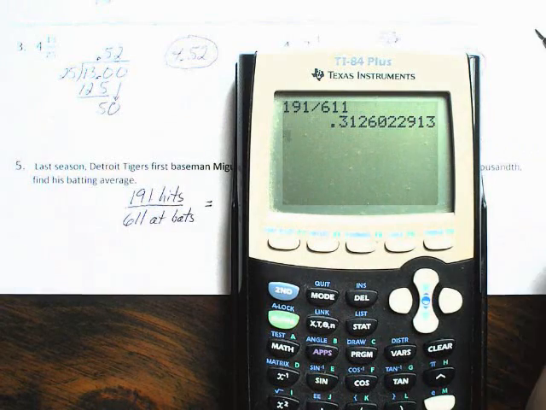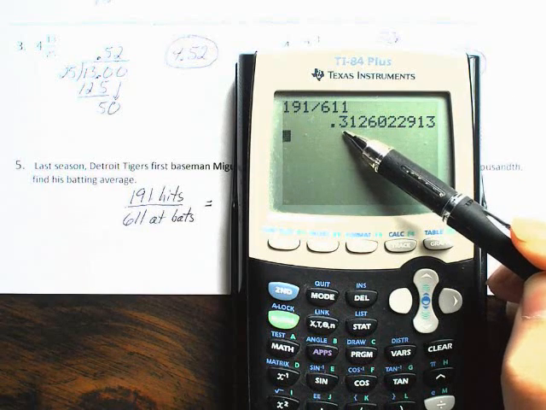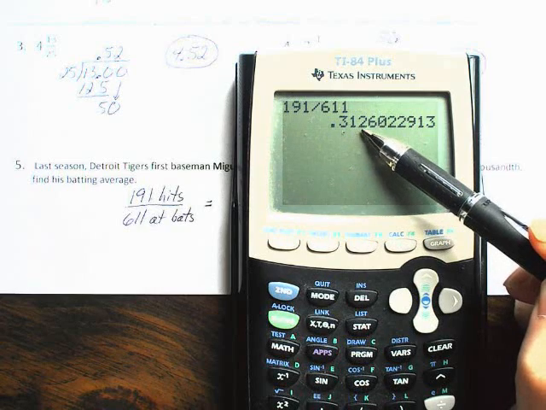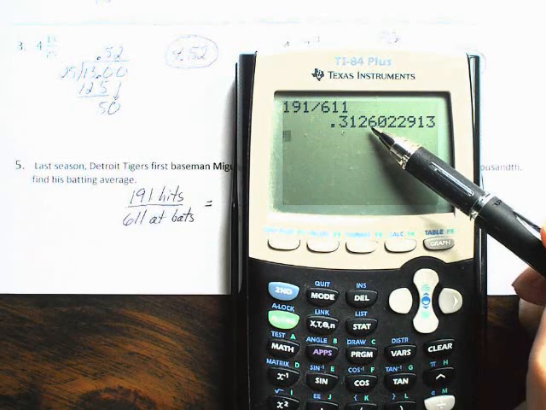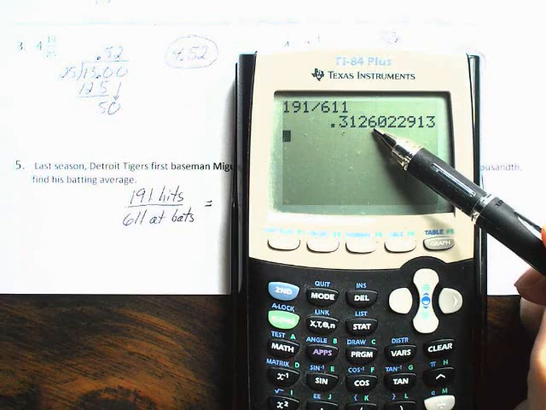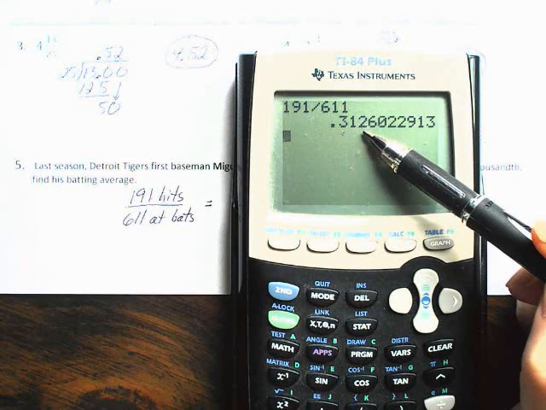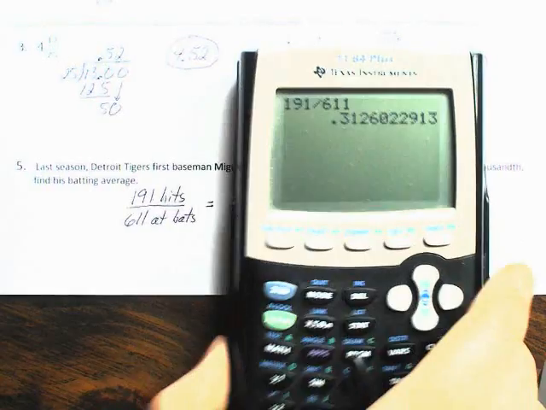And we're asked to give this to the nearest thousandth. So to the right of a decimal point, this first number is in the tenths position. This number is the hundredths position. This number here, the 2, is in the thousandths position. And to round to the nearest thousandth, we actually have to look one number over to see if this is 5 or higher. And this number 6 is 5 or higher. That tells us that we're going to round this upwards. And so our answer for Cabrera's batting average is .313.